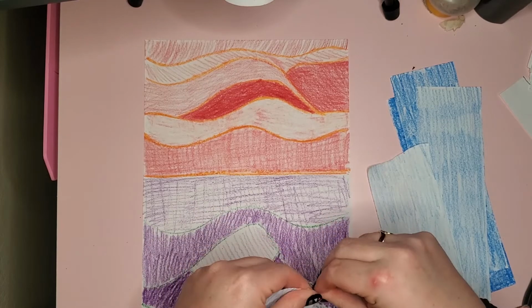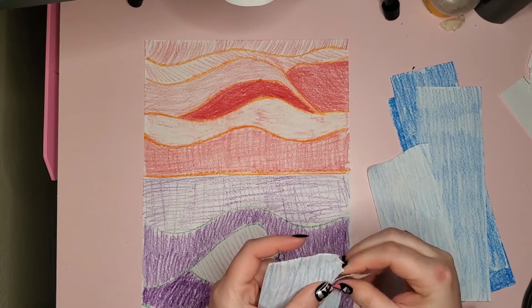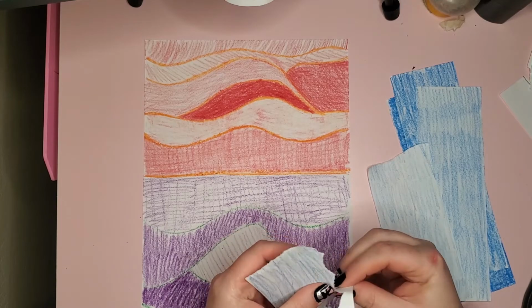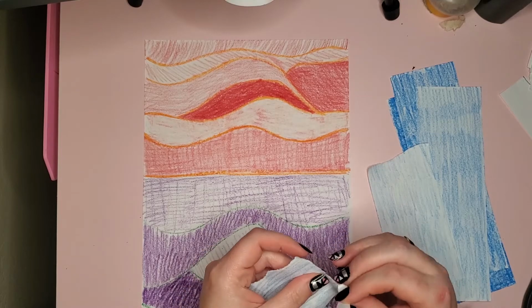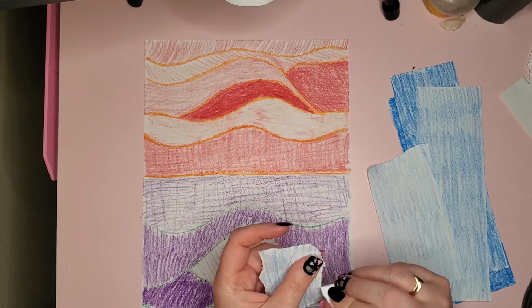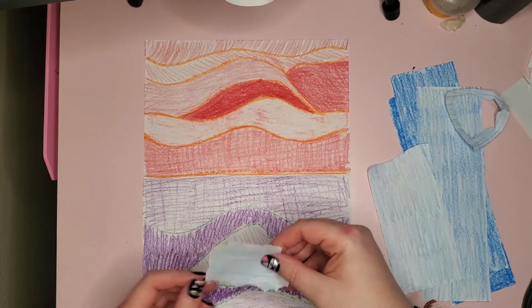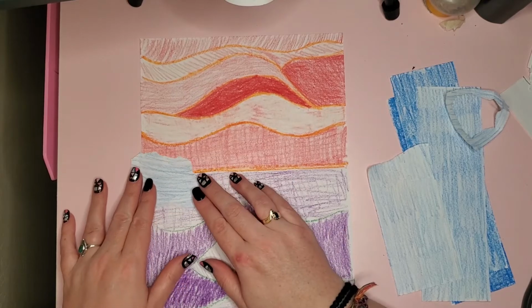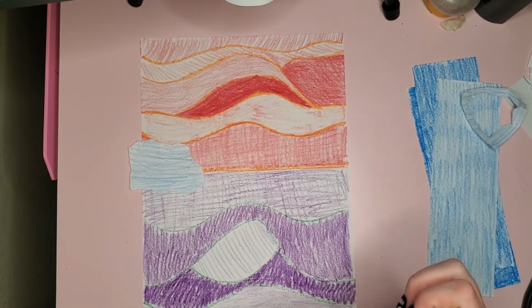So we don't want them to be perfect. We don't really want them square either. Okay, so we're going to put these one up because they're up over the horizon line.